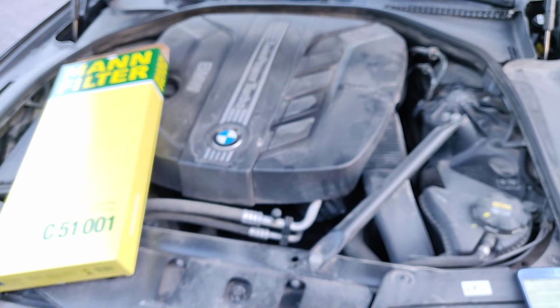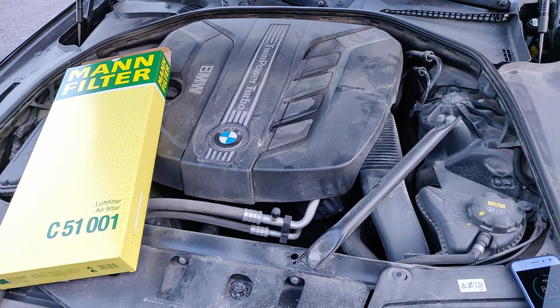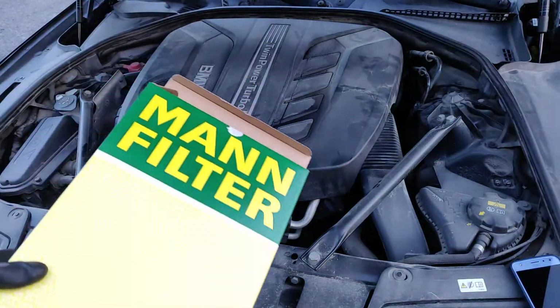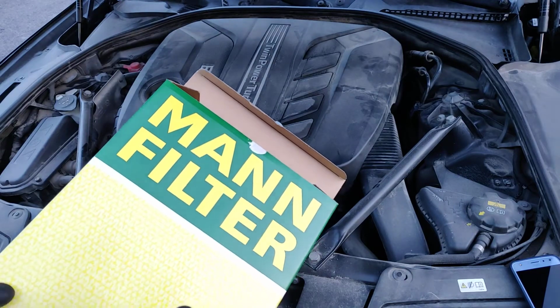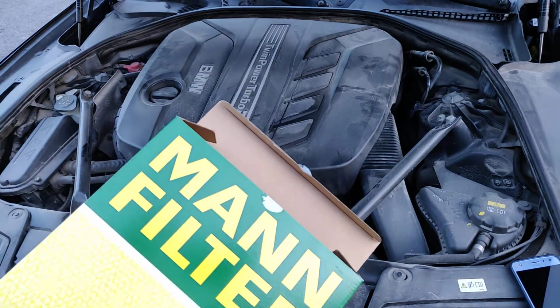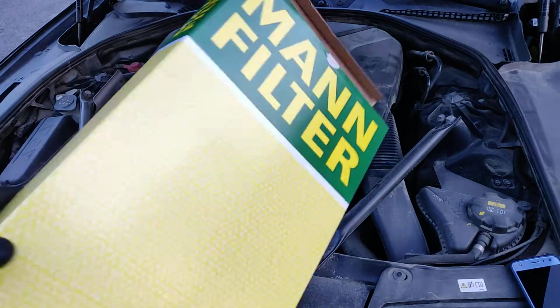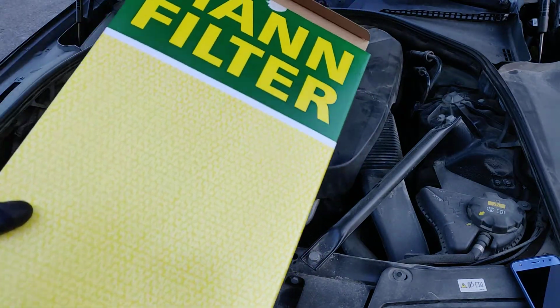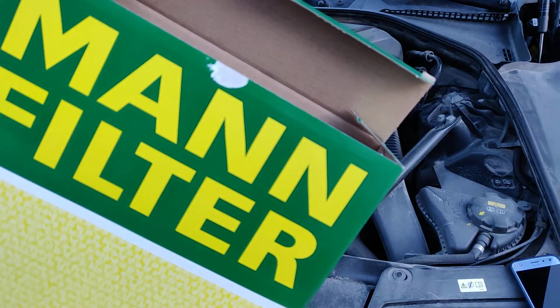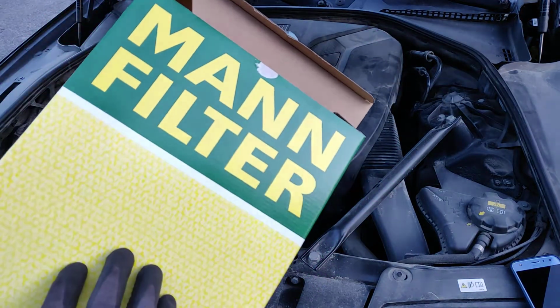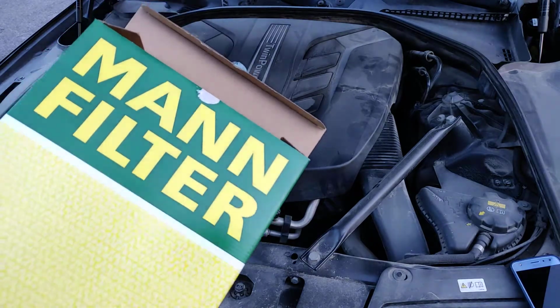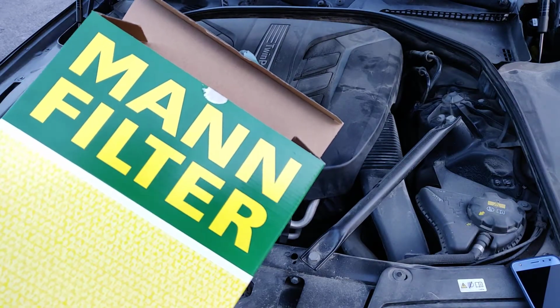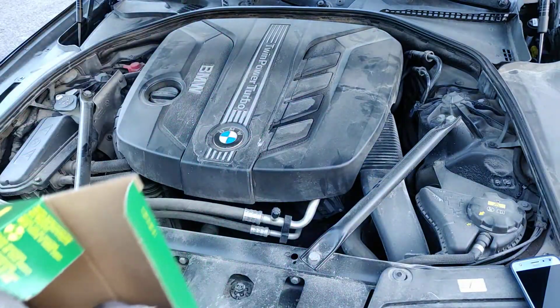Okay, so let's start. This is the BMW 5 Series F11 model, the 520d. I got the new air filter for it. It says it's original quality. It's a Mann filter. I'll leave a link down in the description where you can get an appropriate air filter. This one cost 50 euros, but I have seen some for as low as 30 euros, but I guess the quality does vary a bit.